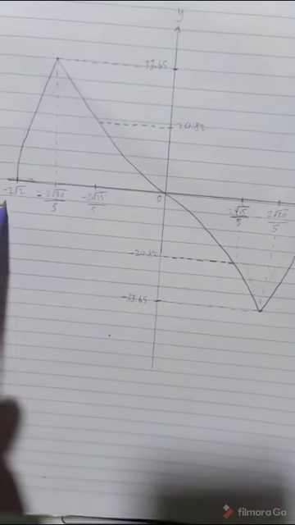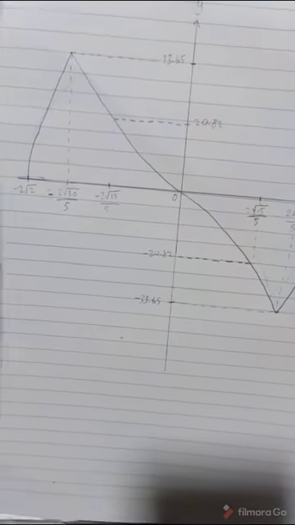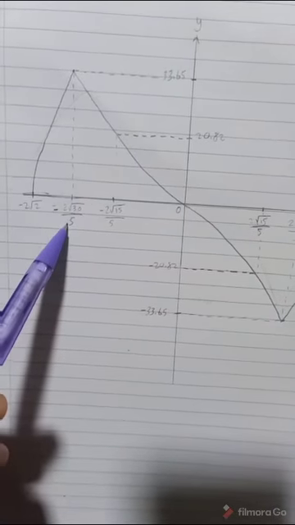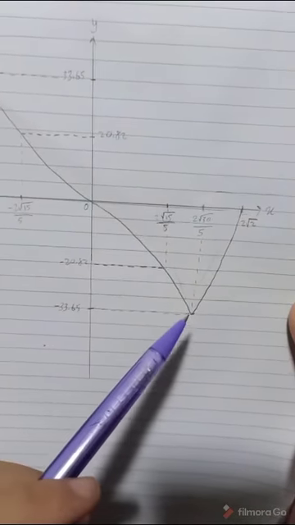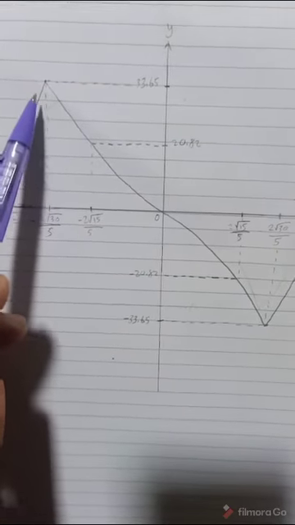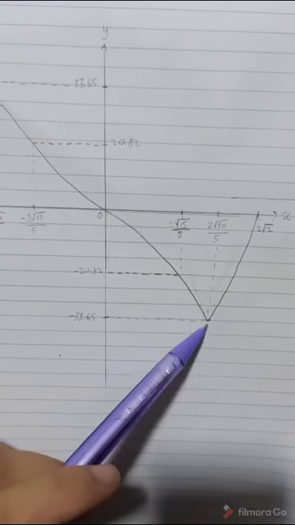This place is the x-intercept, and this place is also the y-intercept. The critical points are here and here. So the local maximum is here, and the local minimum is here.